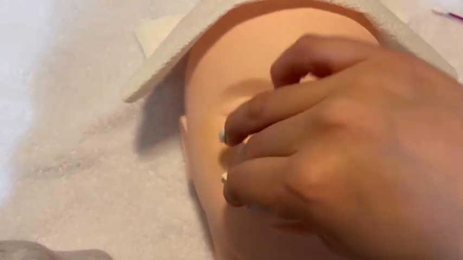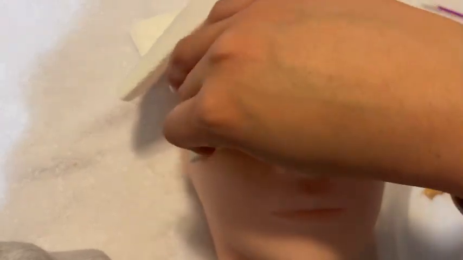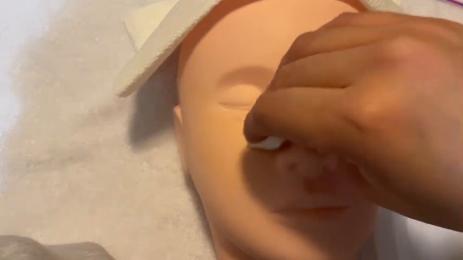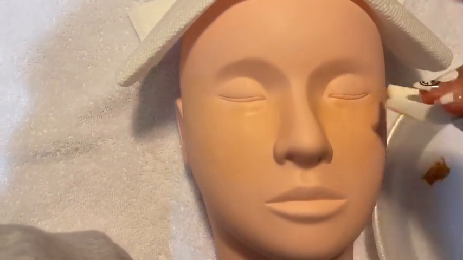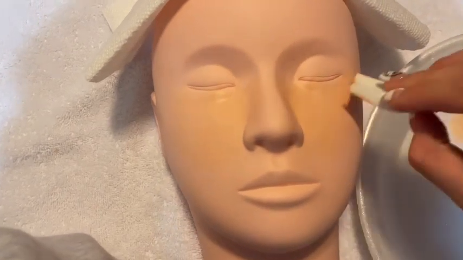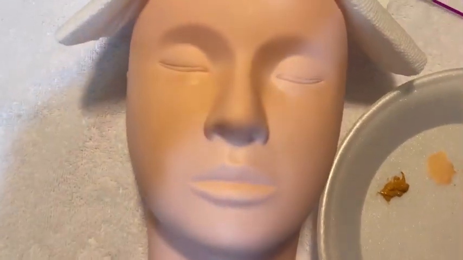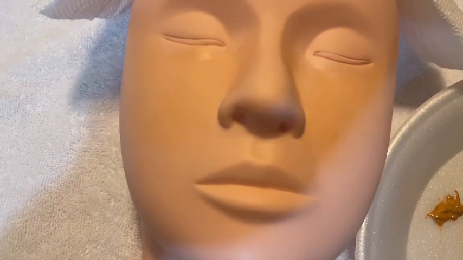And I'm going to apply it on the other side. And just blend it accordingly. And it is going on nicely. And after that, you can dispose of the sponge you used.